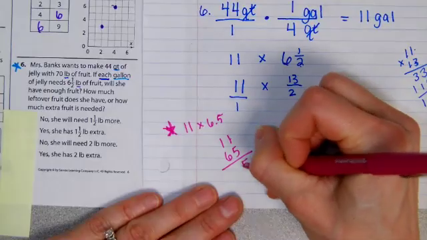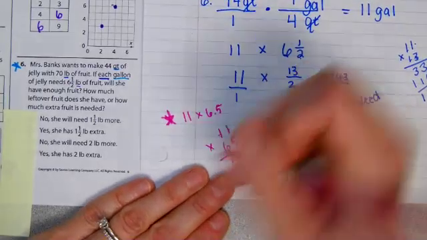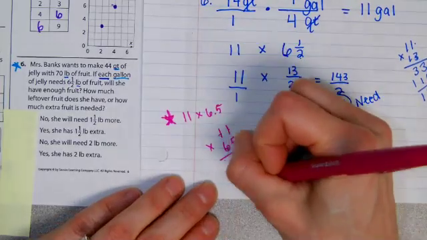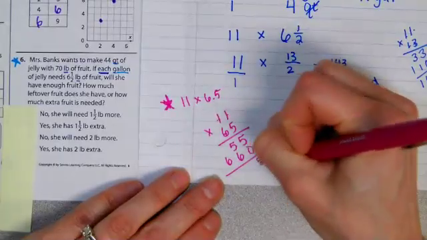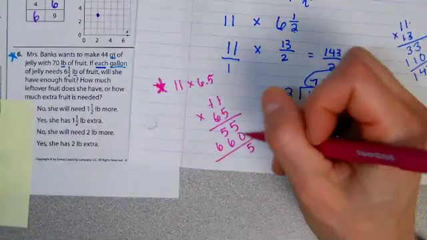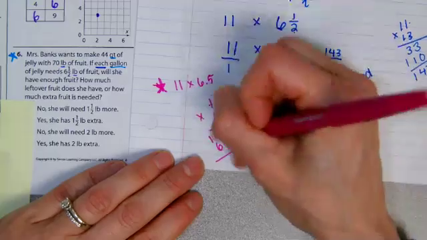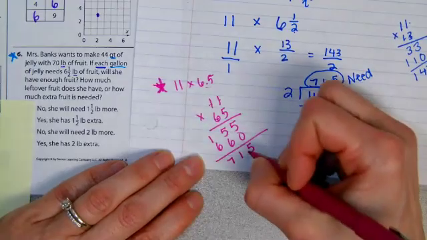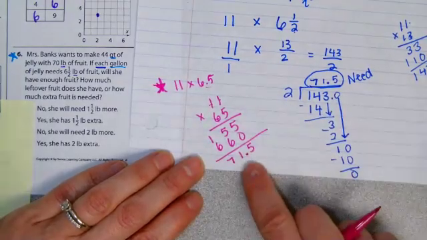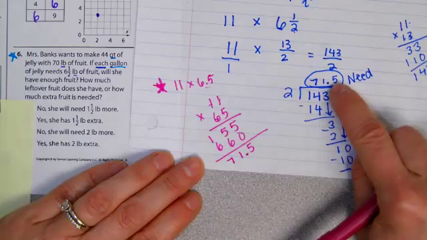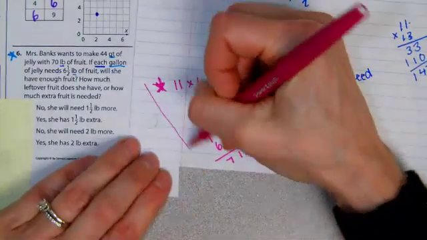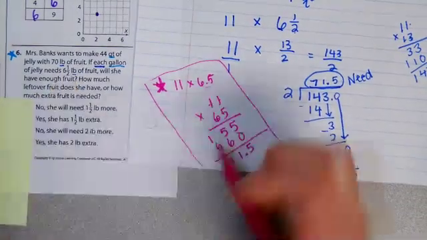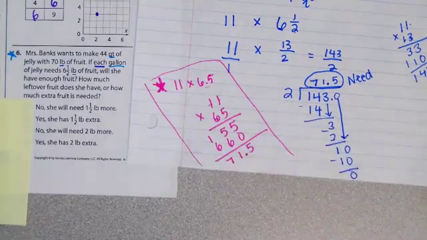5 times 1 is 5. Oops. 5 times 1 is 5. And then move it over. 6 times 1 is 6. 6 times 1 is 6. Added them up. 6 plus 5 is going to give us 11. And then 6 plus 1 is 7. You have one spot here for the decimal, so put that decimal back in. Look how much faster that is to get that answer. Okay, so you can do it this way as well, but you've got to know that 6.5, anytime there's a half, that's a 0.5, and you can multiply the decimal.